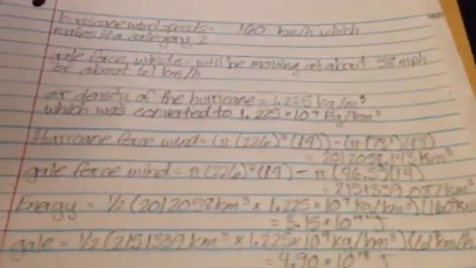So I calculated the hurricane force wind, where I broke the hurricane up into 3 sections: the eye, the hurricane, and the gale. And to calculate this part, I took the radius of the eye and the radius of the gale, added them together, and calculated them as their own volumes.